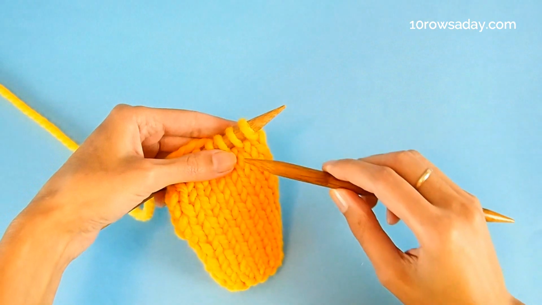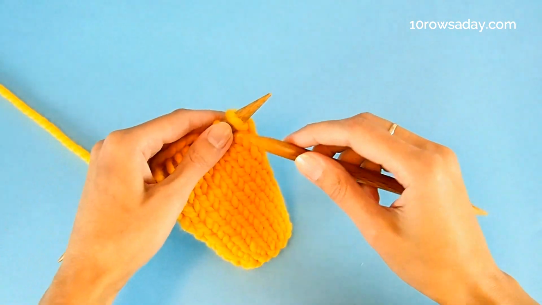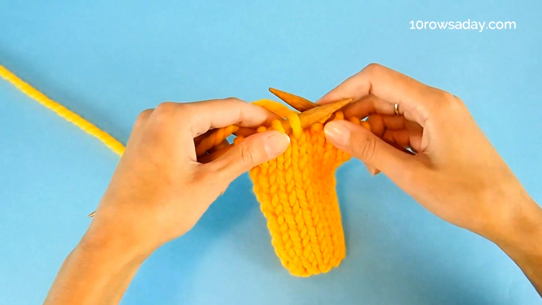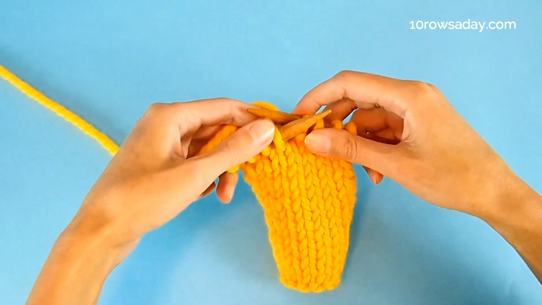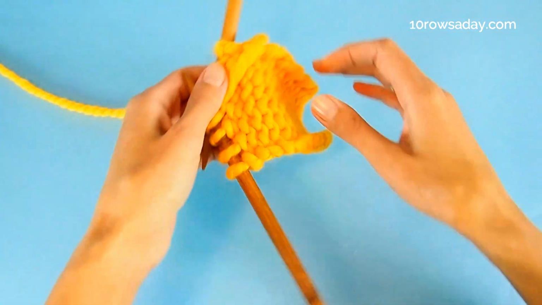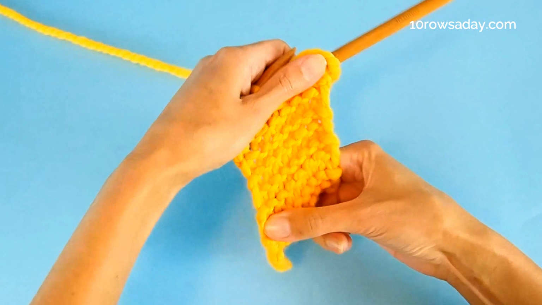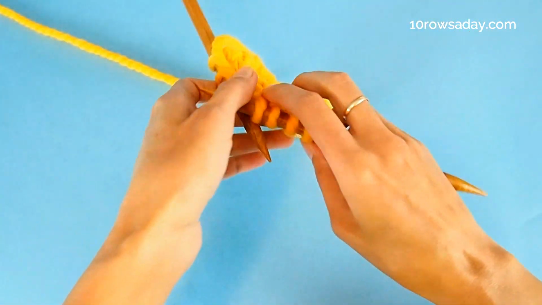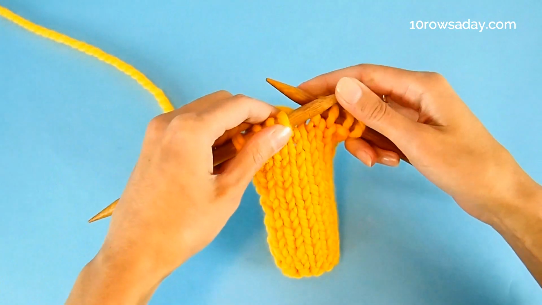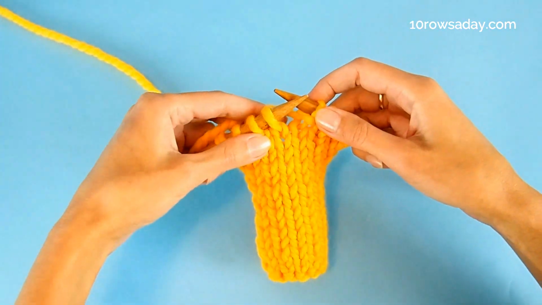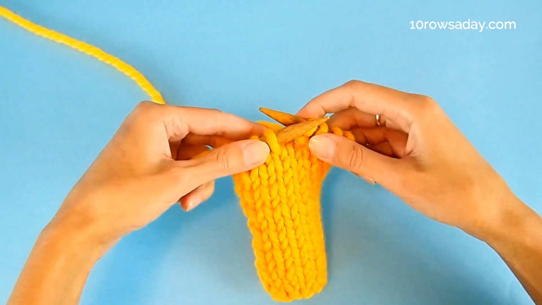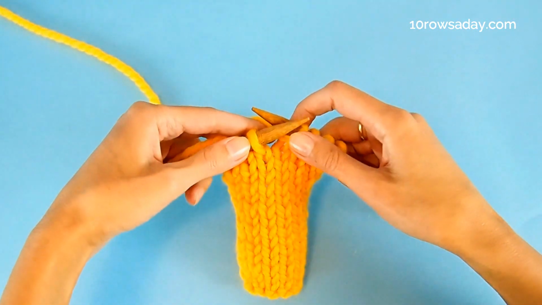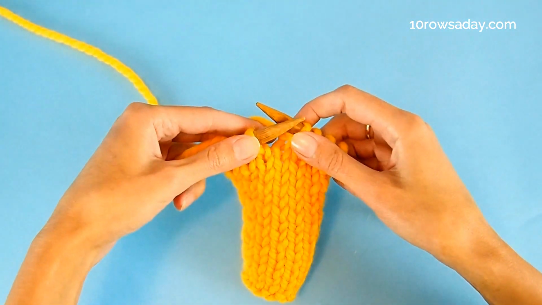So how can we use this information to fix our problems with the knitting tension? When your tension is uneven and you get those gaps like these ones on the wrong side of the work, so that was my issue with the tension, then try to understand whether your knits are looser than your purls or your purls are looser than your knits.